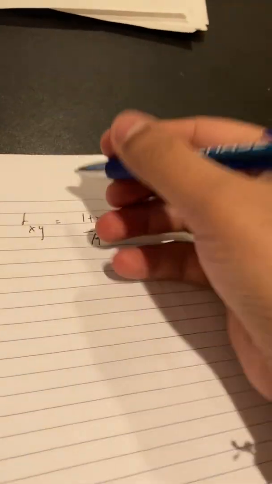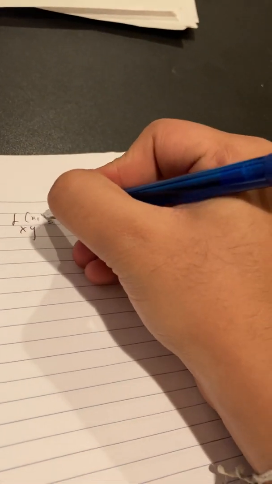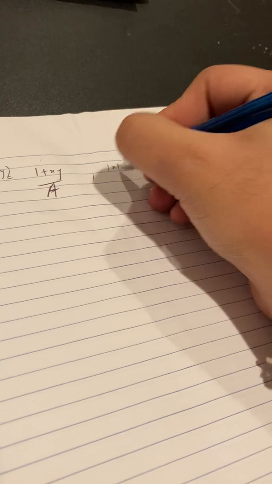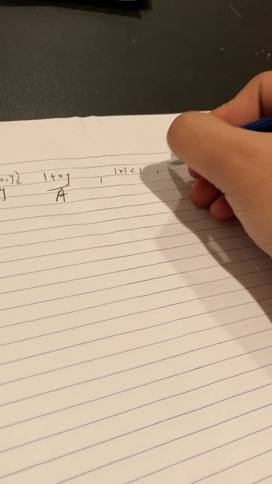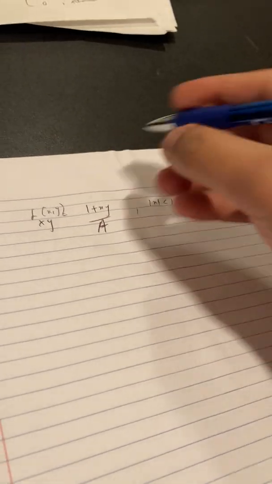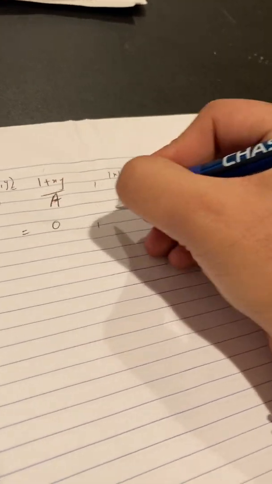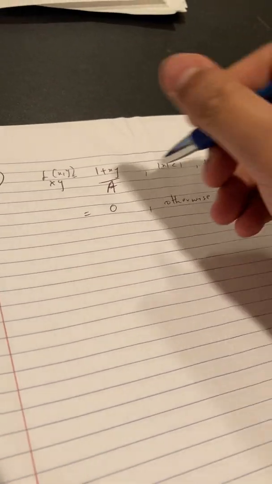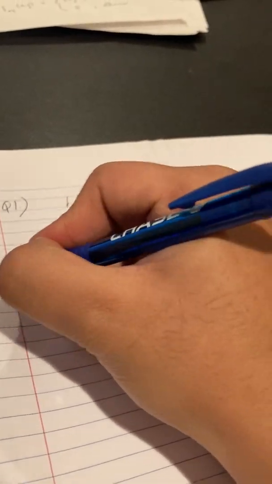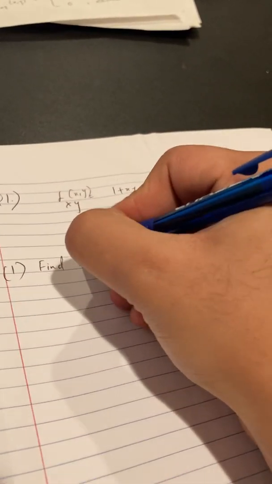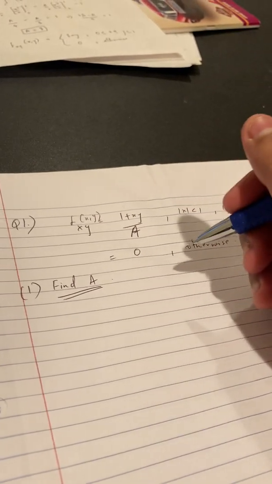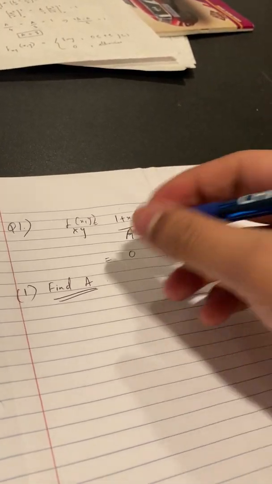I've written down f_XY(x, y) as 1 plus xy by a when mod x is less than 1 and mod y is less than 1, and this is equal to 0 otherwise. In part 1 we have to calculate the value of a so that it remains a valid joint density function.